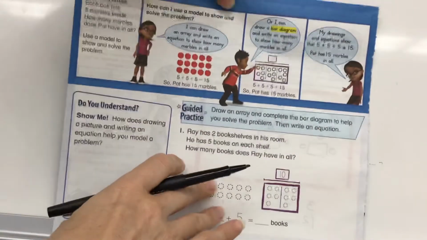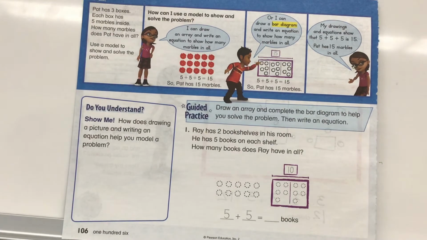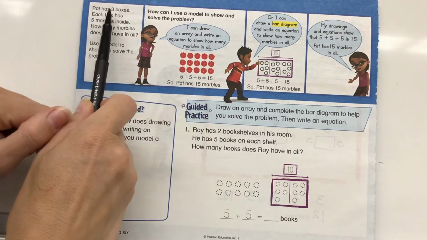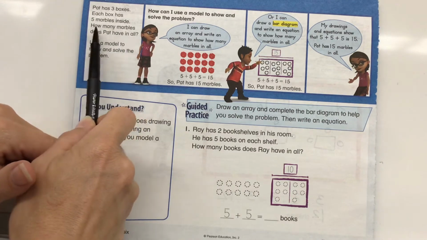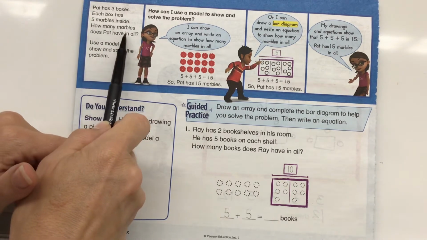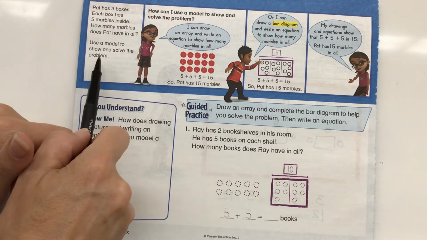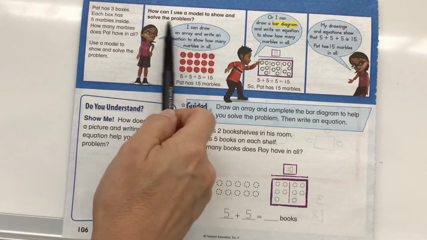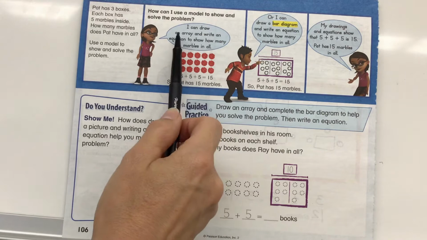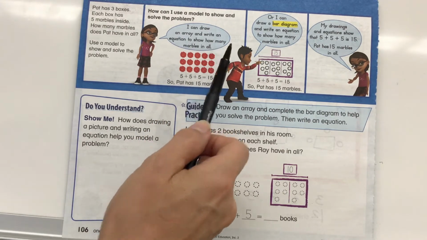All right, let's go on to our back page. We're going to read over our comic together and then get ready for our independent practice. Okay, Pat has 3 boxes. Each box has 5 marbles inside. How many marbles does Pat have in all? Use a model to show and solve the problem. So first of all, ask yourself, how can I use a model to show and solve the problem? I can draw an array and write an equation to show how many marbles in all.